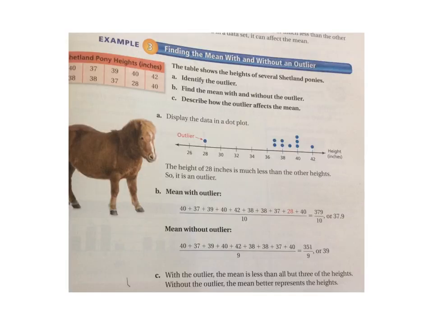So now we need to talk a little bit about outliers. An outlier is a data value that is either much greater or much less than the other values. When your outlier is included in your data set, it can affect your mean. So if you have one outlier that is much greater than most of the other values, it can raise your mean, and it may not give you a very accurate view of your data.